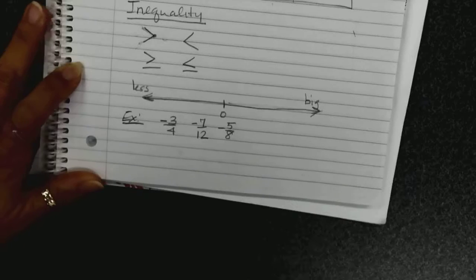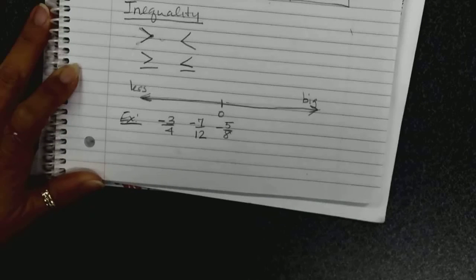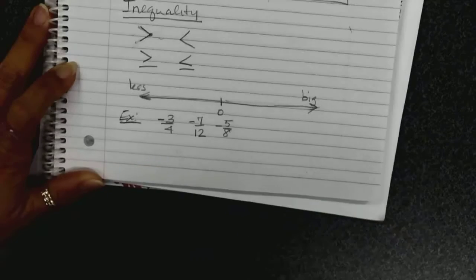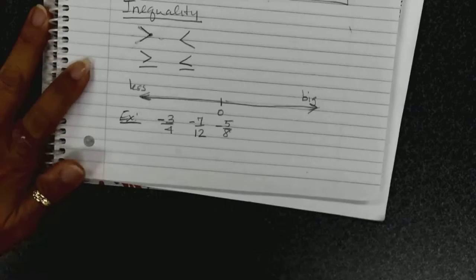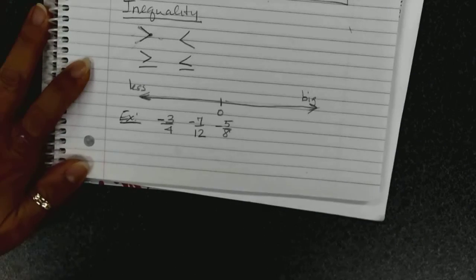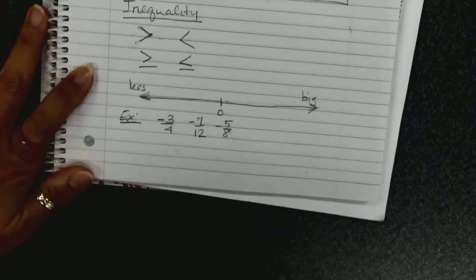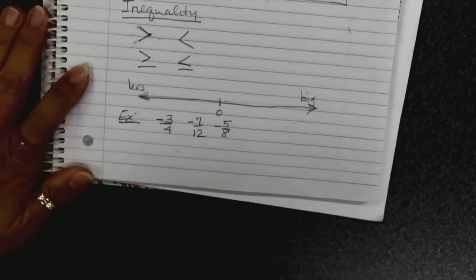Out of these, which one's the smallest? Caleb? 5/8. 5/8? How can you be sure? Wait, hold on. 17. Why? Because it's the most left of the number left. How do you know?